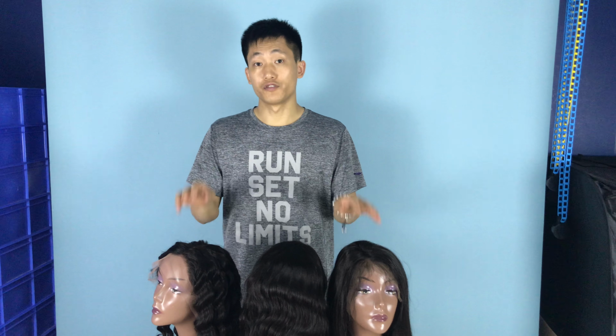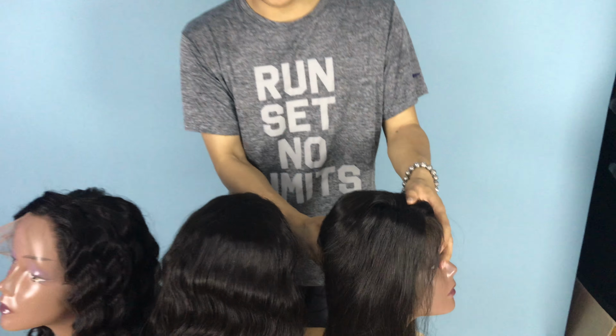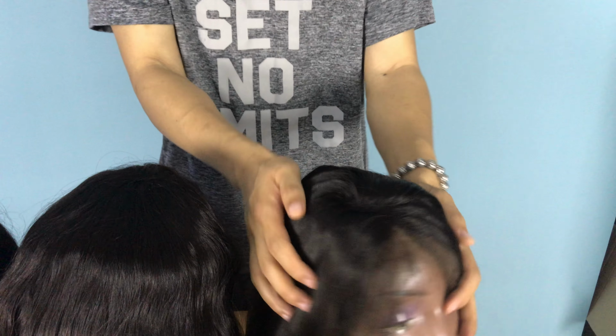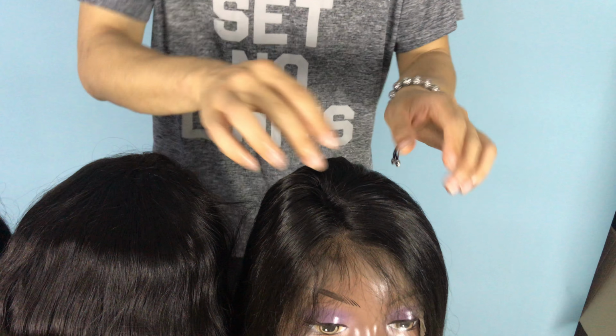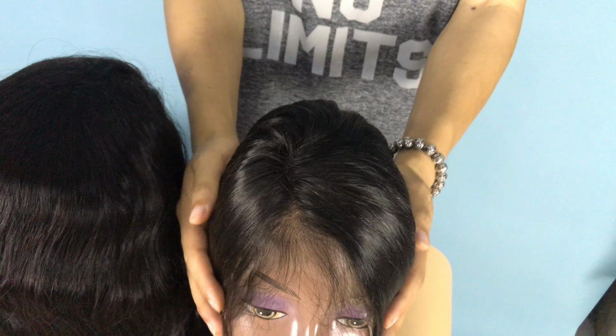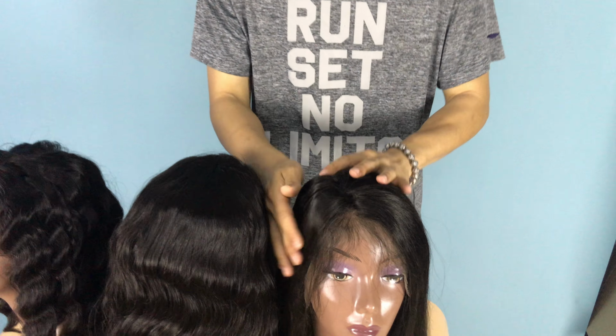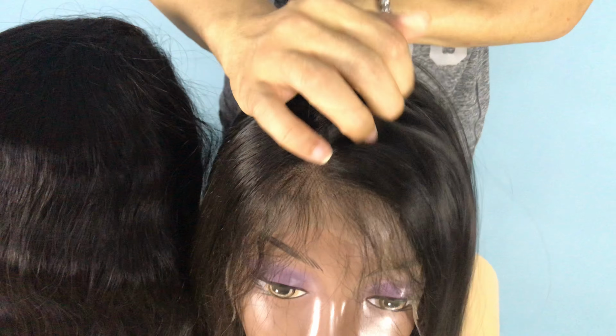In this video, I'm going to show you the difference between the straight texture and the curved texture lace wig for the scalp area. Let me show you this. This is the straight texture lace wig. As you can see, the scalp area, this crown, the top side is very averagely brushed out. You see, it's very average.